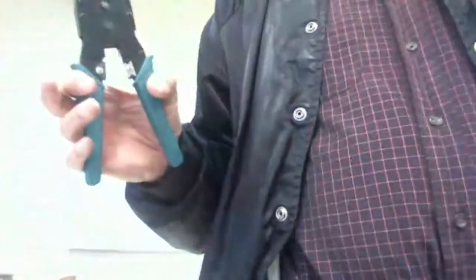This is another pair of crimpers. This one only crimps, and it's a pistol style one. So you use that. This is my personal pair.